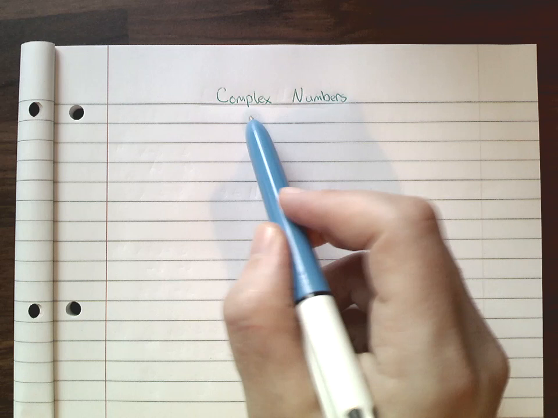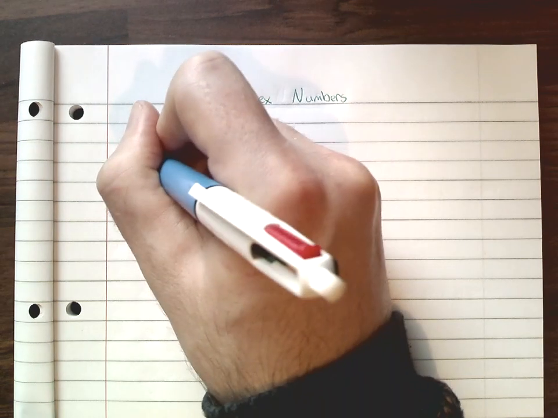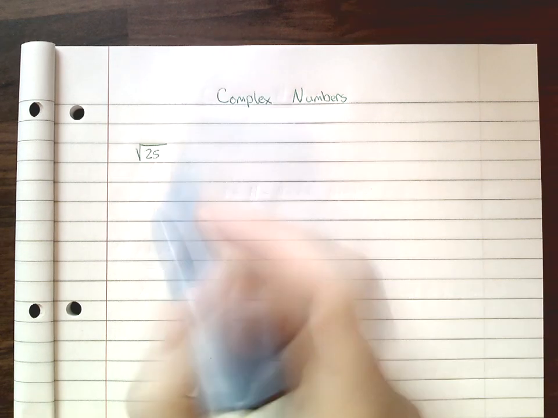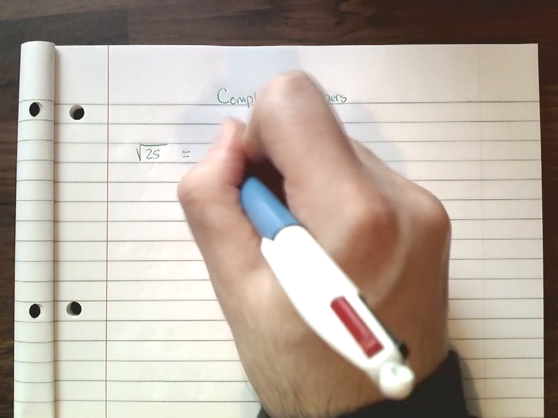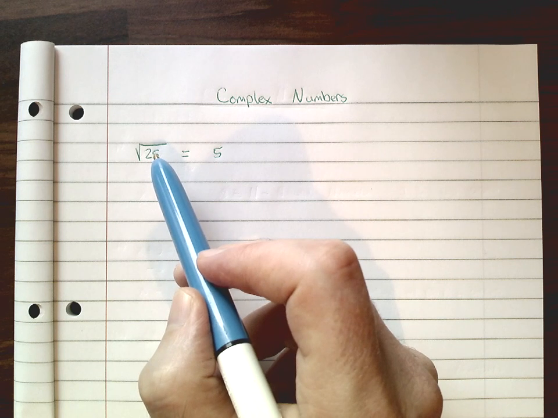So we're going to look at complex numbers. If we have a look at something like this, if we take 25 and we get the square root of 25, it's equal to 5. Okay, so that's pretty straightforward.